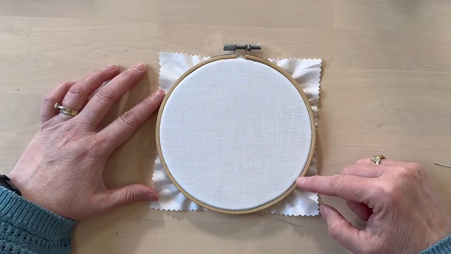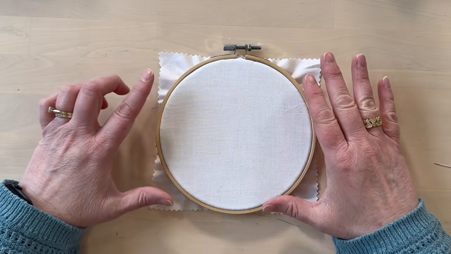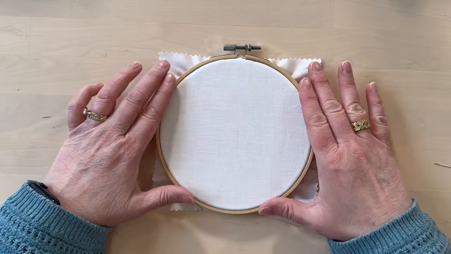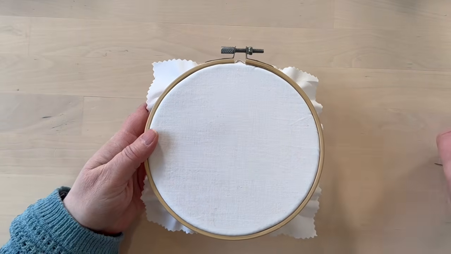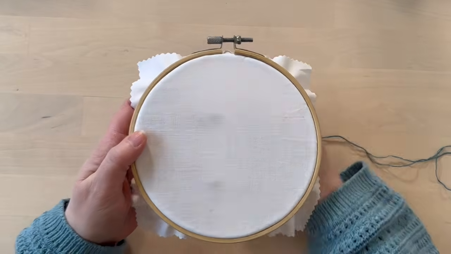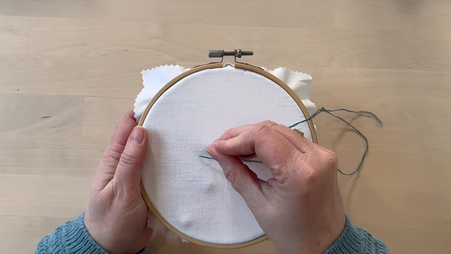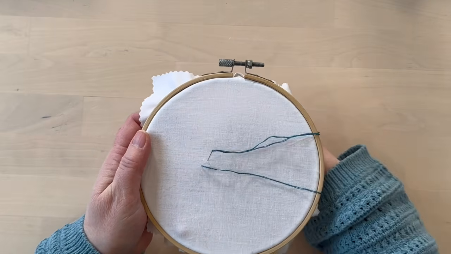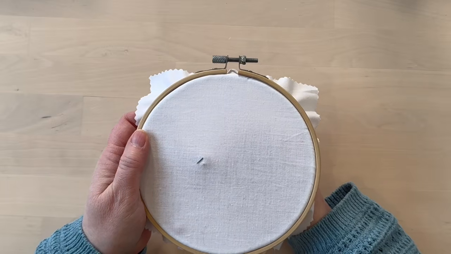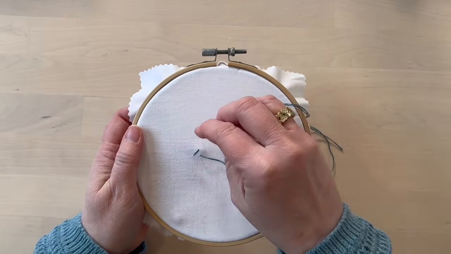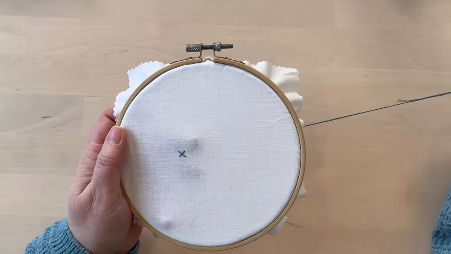So the first type we have is stitching that's just done on a plain piece of fabric. So it's not an even weave fabric, but just a fabric like cotton or something like that. And the way that we stitch this is just the way you'd imagine. One stitch comes up diagonally in one direction, and then the other stitch goes in the opposite direction. So there we have our little X stitch.